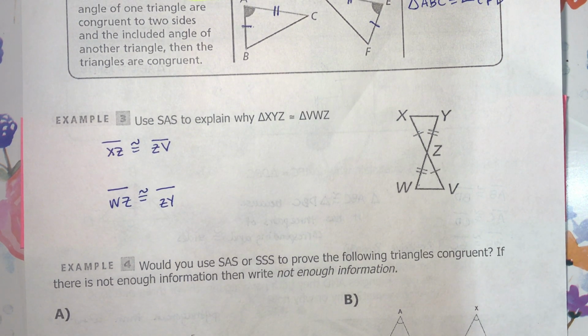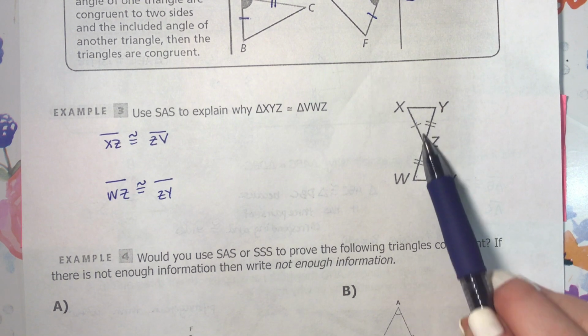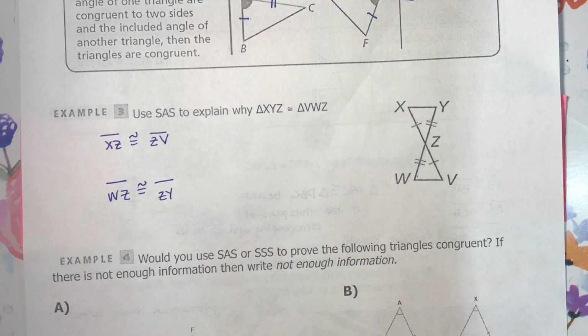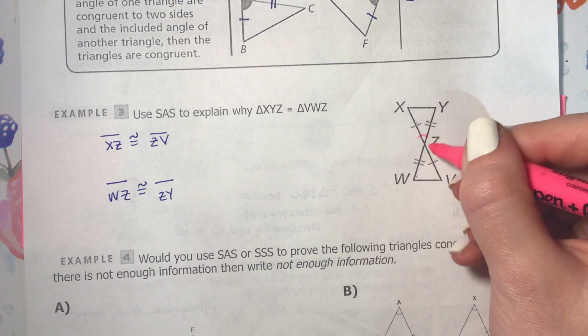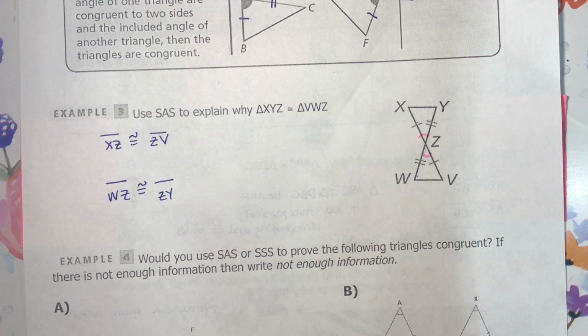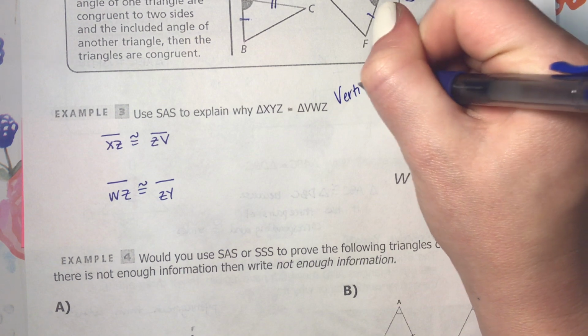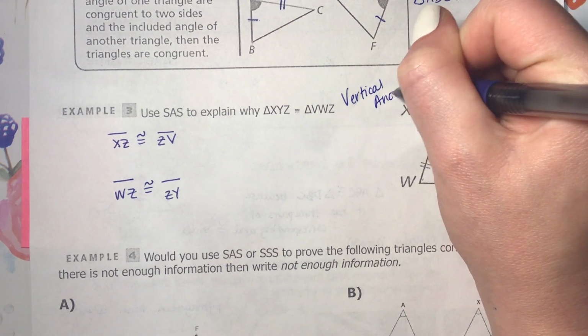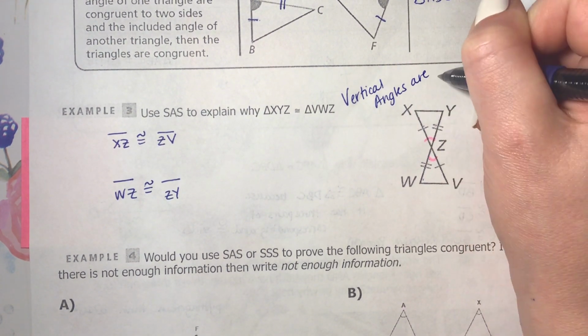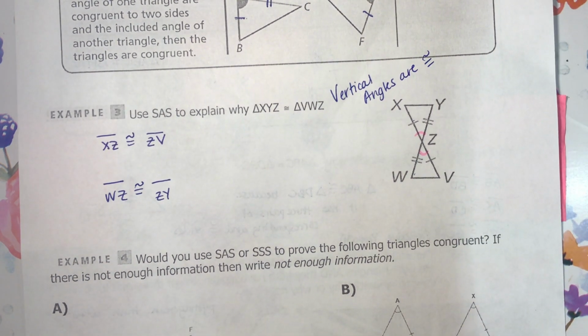I need to figure out how I can get this angle right here to be congruent. Well, notice what type of angles they are. These guys are vertical angles. So I'm going to make a little note for you to remind you. Vertical angles are congruent.